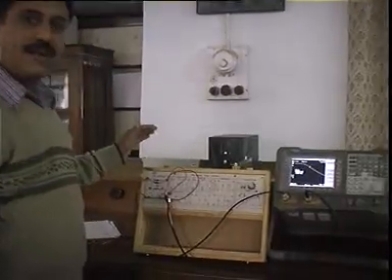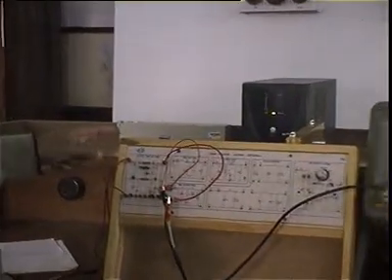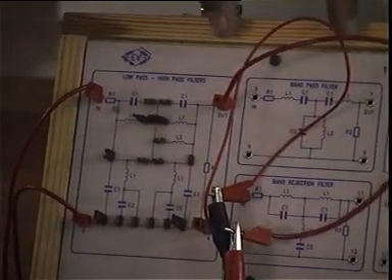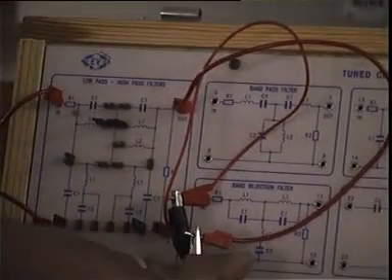So this is a small filter kit we have got. Now this filter kit here, this is a low pass section, this is a band pass section, this is a band reject section.